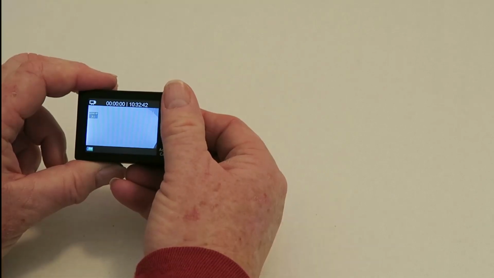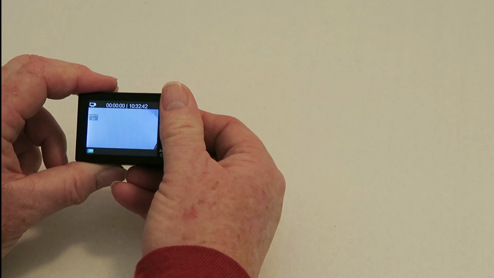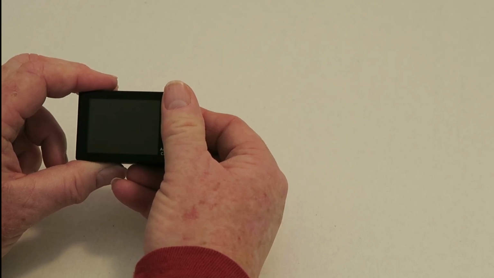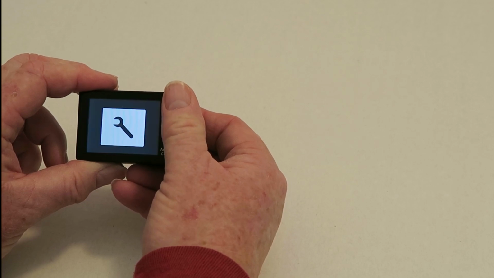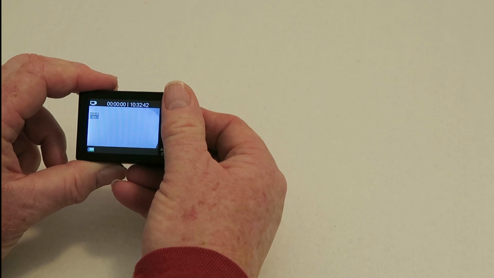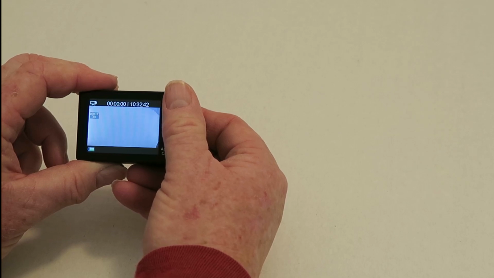Alright, so by pushing the front power on button repeatedly, we can cycle through what we have. And see how I'm just doing that? And we'll get out of that setup menu and back to where we started. Alright, that's 1080p, 30 frames per second, and that's the mode that I've been playing with this little action camera at. It's also one of the resolutions and frame rates that I use for YouTube videos.